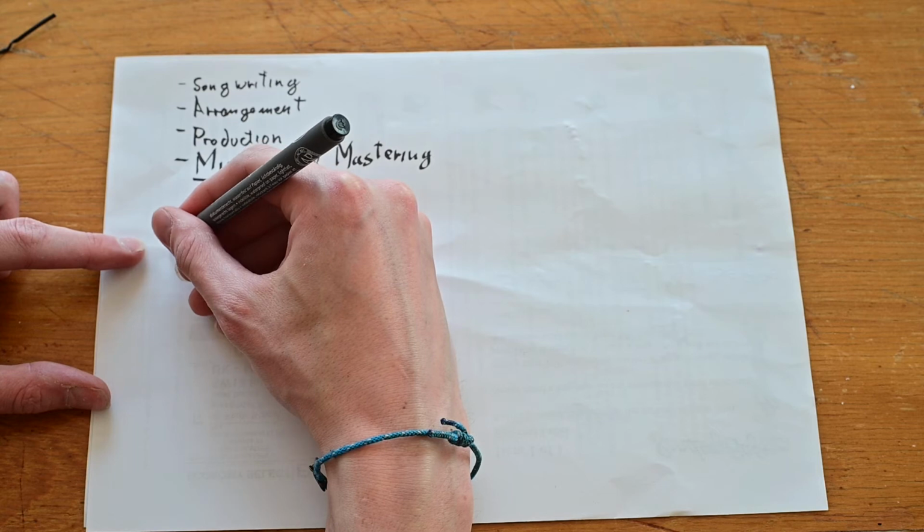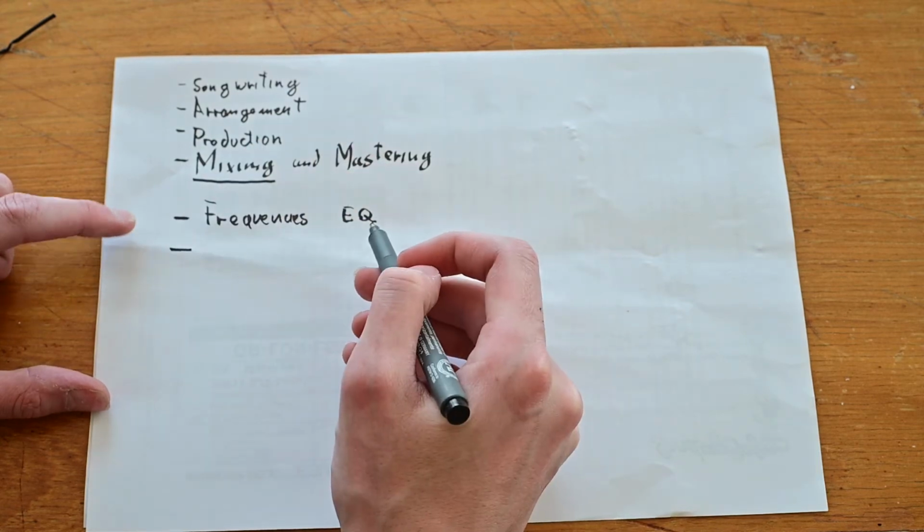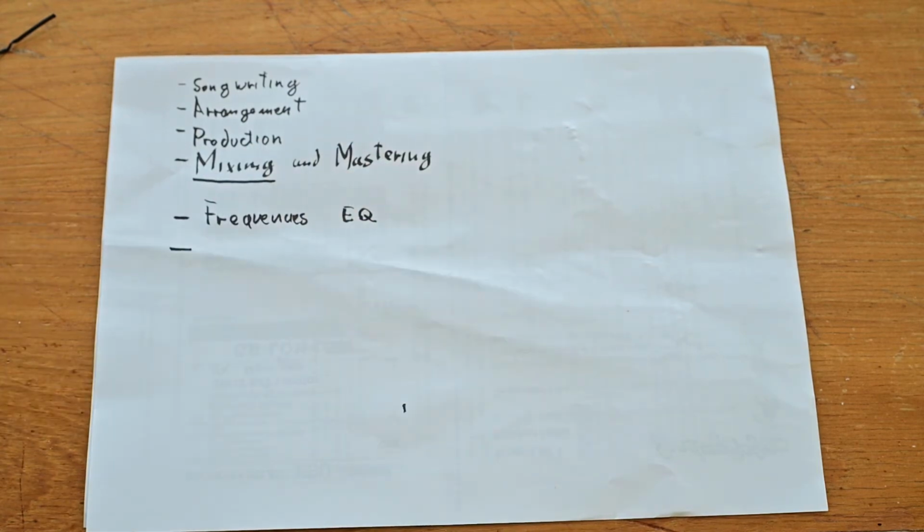So frequencies, what does that mean? Basically means what frequencies are we keeping from each instrument? Obviously, within an EQ, that basically is a way of filtering out certain frequencies. We can choose, for example, in a bass, we don't need the high frequencies, so we'll cut off most of the high frequencies and keep the low. This will give more space for other instruments in the high end area.